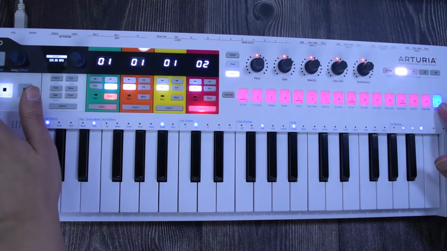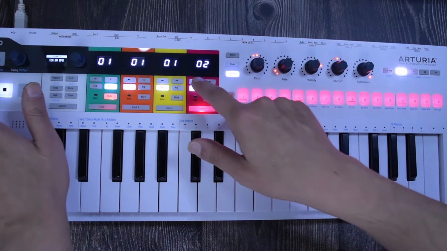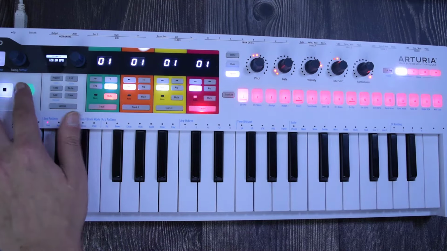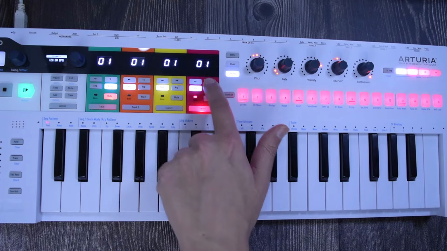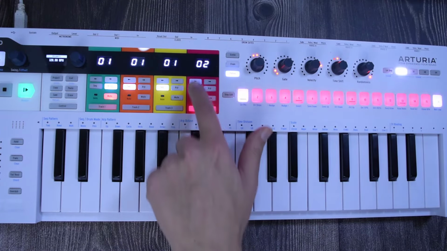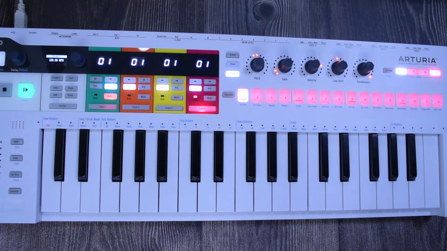Now, if I disable this, which means it's not blue, now it's off, it means that I can cue it whenever I want. If I play this from the beginning, I'm going to go to 2, and it will instantly go to the next pattern. So it's not waiting to cue it to the next, or to whatever pattern that you want to use.